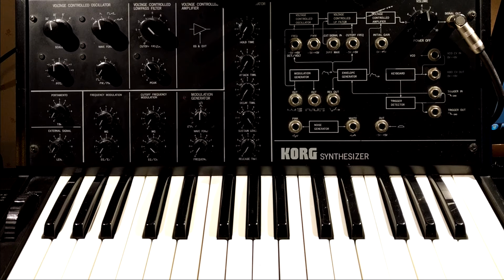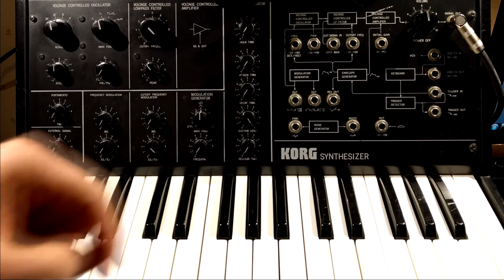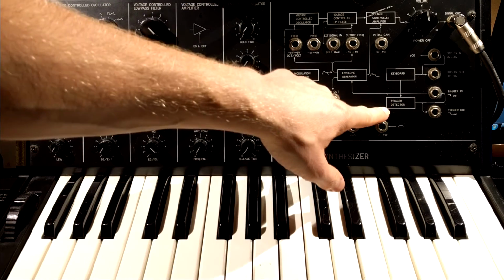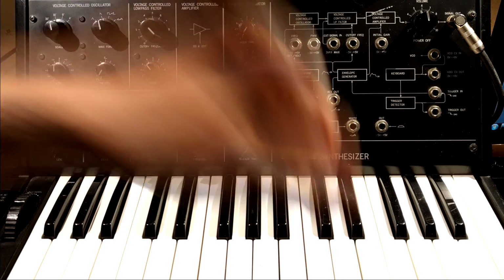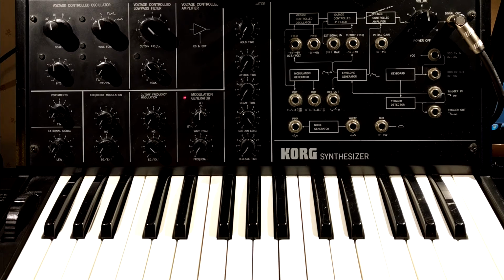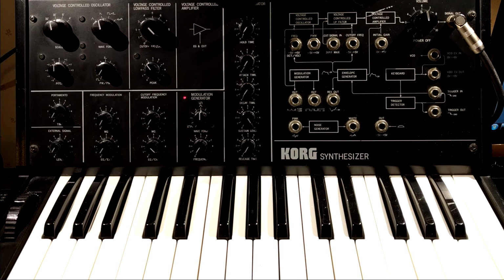Okay, let's talk about the keyboard out hole. As I said before, the keyboard generates a signal to the trigger detector that goes all the way into the envelope generator and then out to the amplifier. But the keyboard also outputs to the keyboard out. So whenever you press something here, stuff comes out of this hole. So what can you do with that?